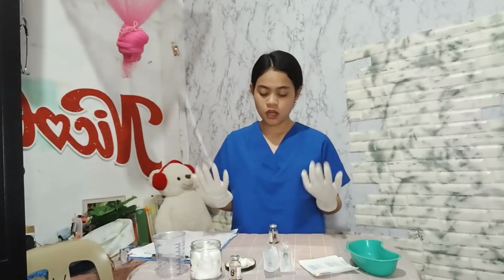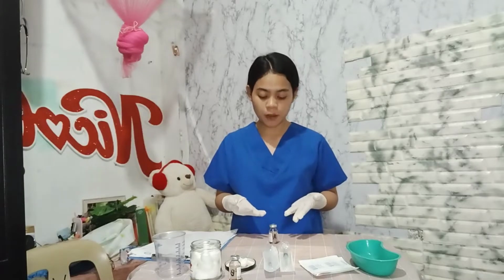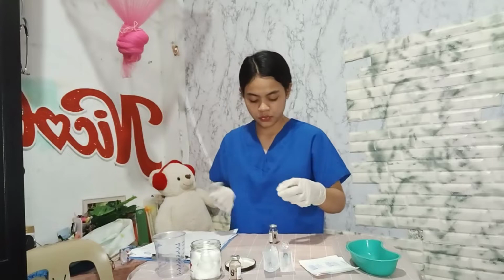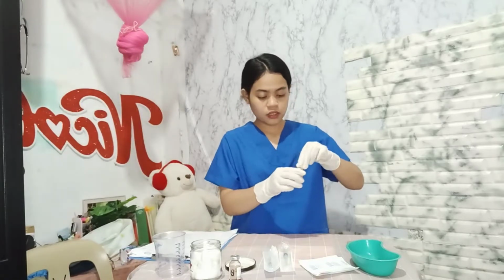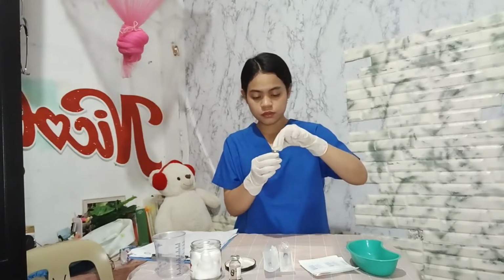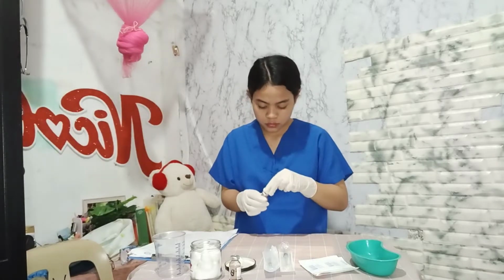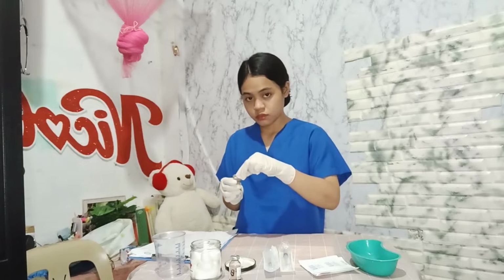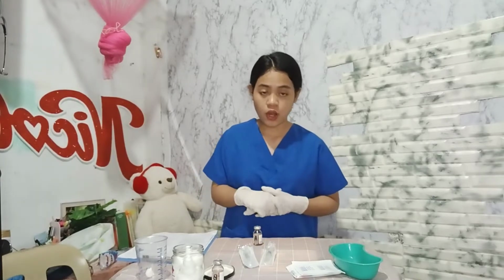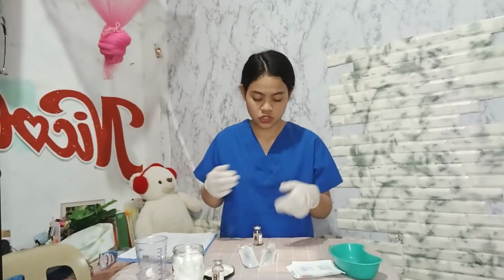Then remove the protective cap or clean the rubber cap with an antiseptic wipe by rubbing it in a circular motion, and discard it to the sharps disposal. Then next, withdraw the medication. Attach the filter needle to the syringe.